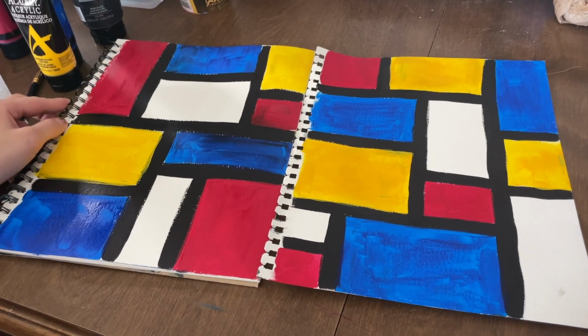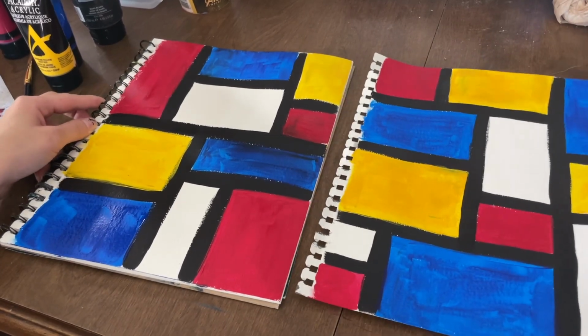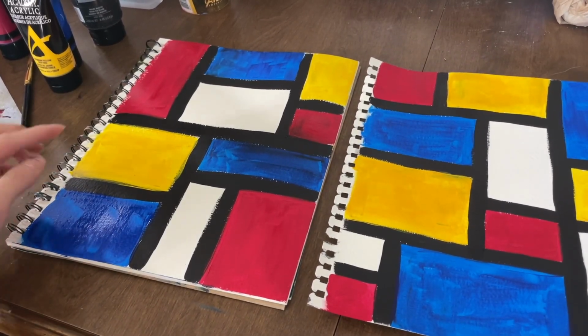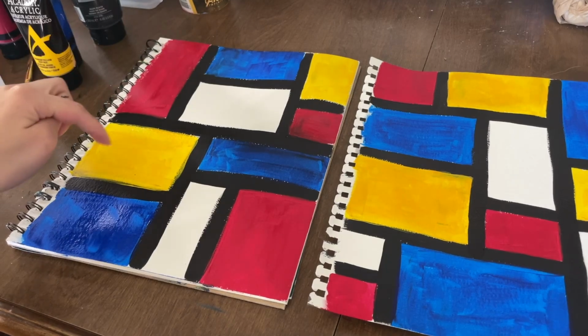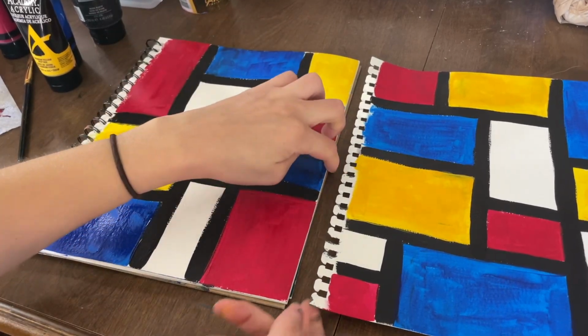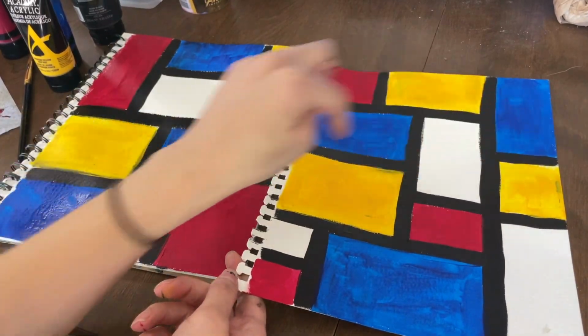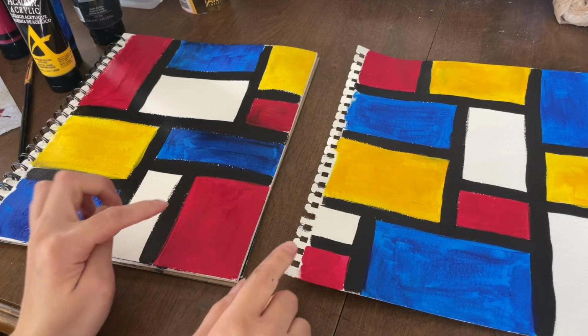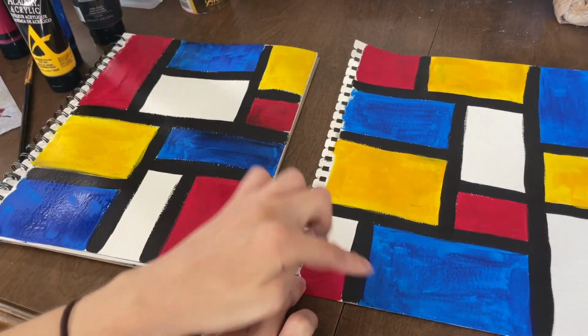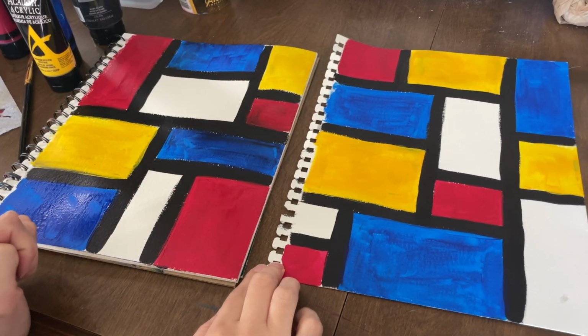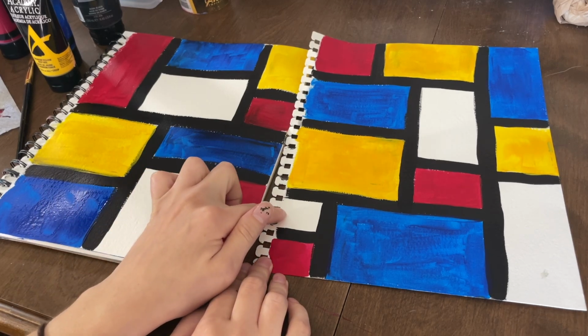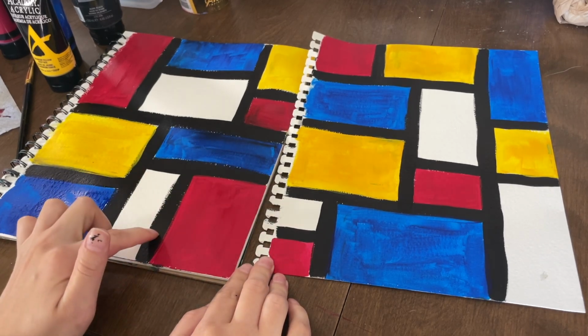So here are 2 artworks. Maybe, you know, we want to look, okay, this one only has yellow twice, whereas this one used yellow 3 times, but you both used red and blue the same times. And oh look, this one has one more white space than this one.